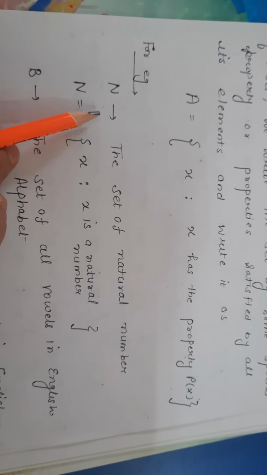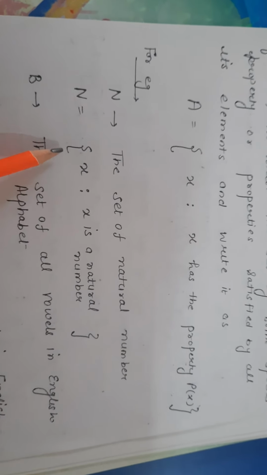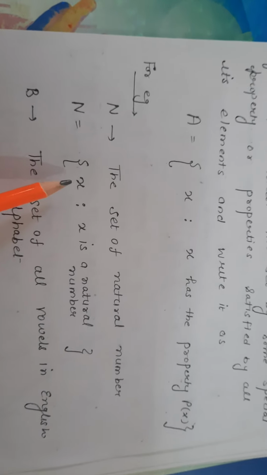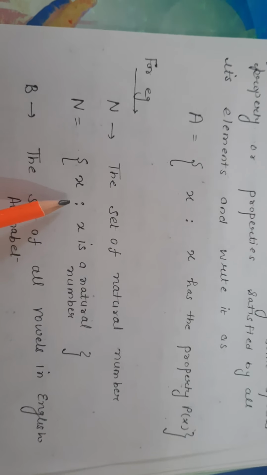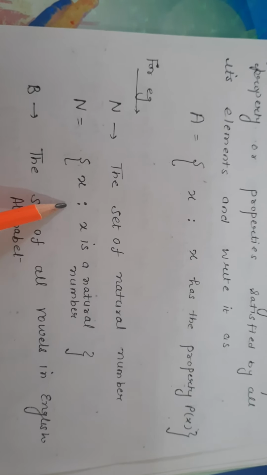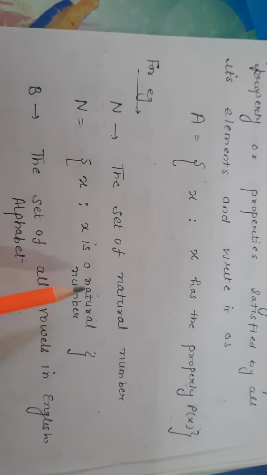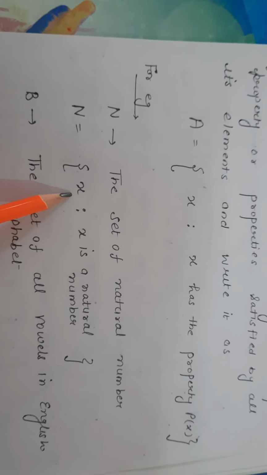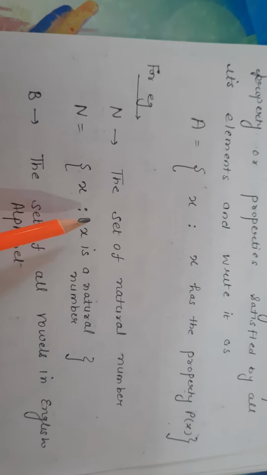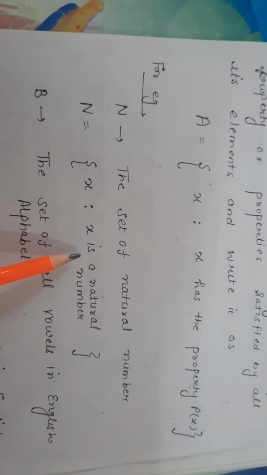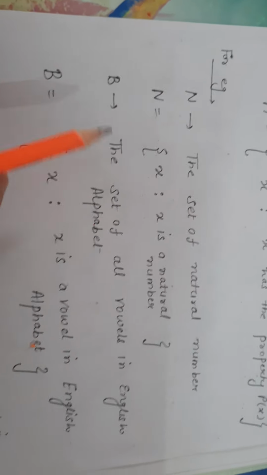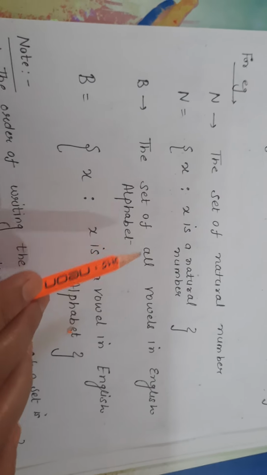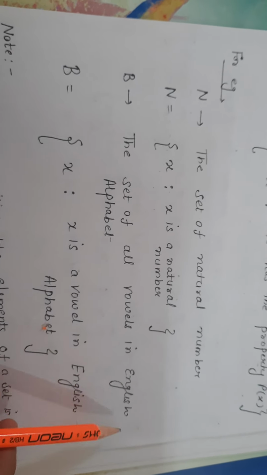Like I have written the example of natural number. First you will apply these brackets, set of those x. Now what property is x satisfying? You know that x is a natural number. We'll just write here set of those x such that, you will read this, such that x is a natural number.